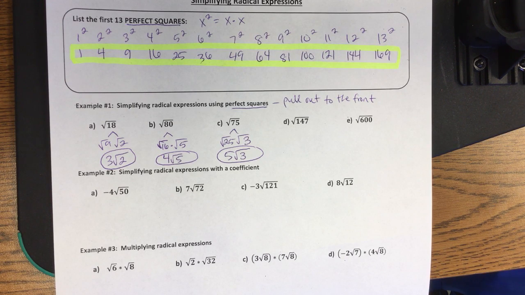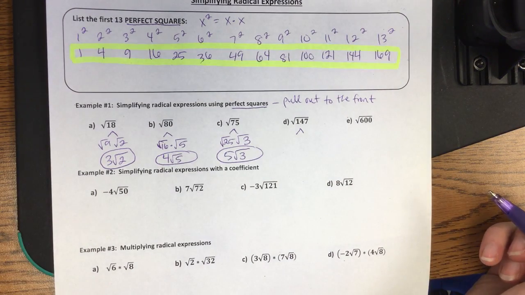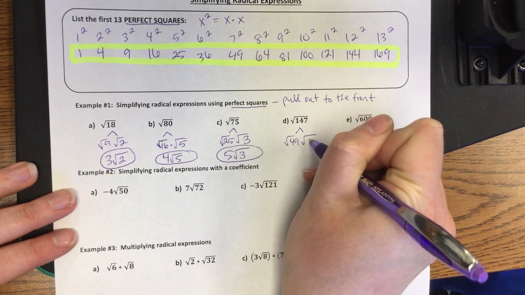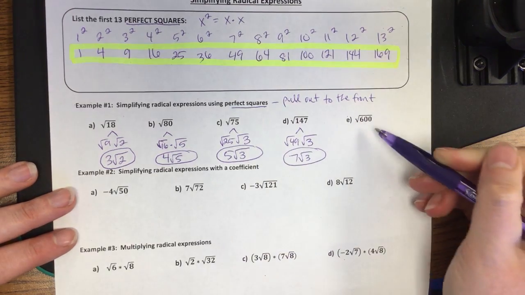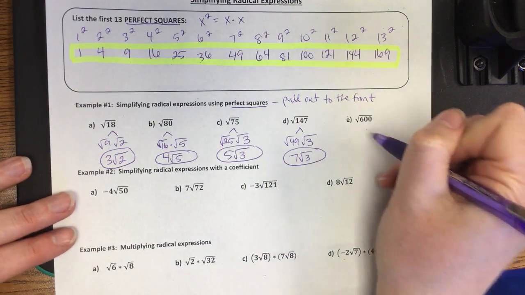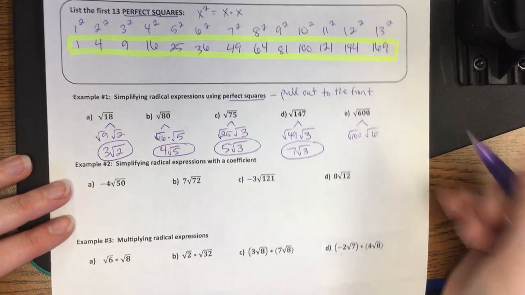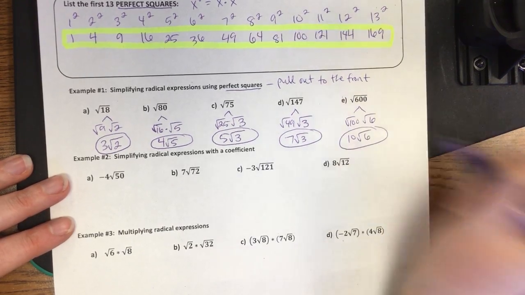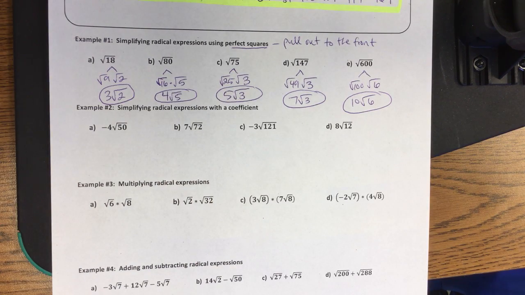And we're back. So let's see what you got. 147 is kind of a tricky one, but it does divide evenly by 49. So 49 divides in exactly 3 times. Square root of 49 is 7. All right, this one's hopefully easier to spot. 100 goes in exactly 6 times. Square root of 100 is 10. So I have 10 radical 6. That is the basis for the rest of this unit.